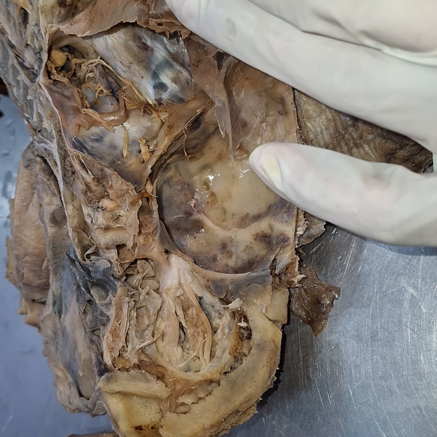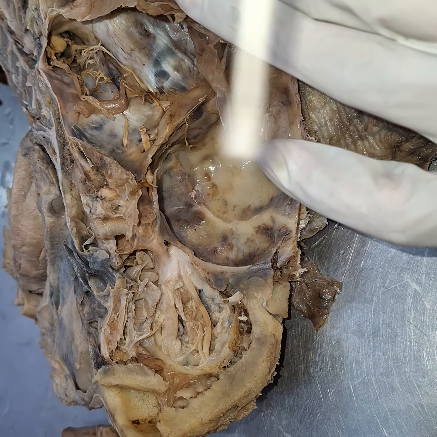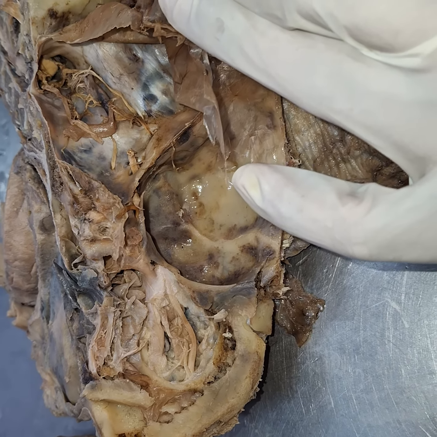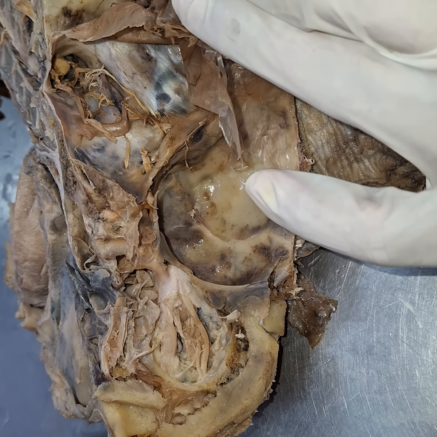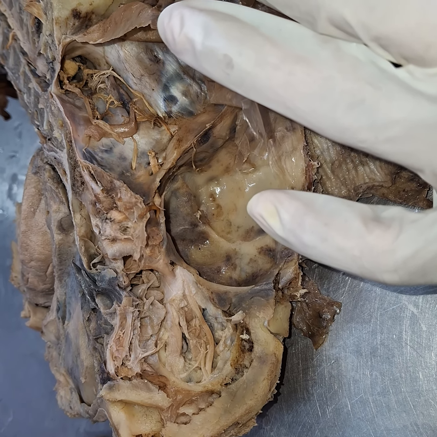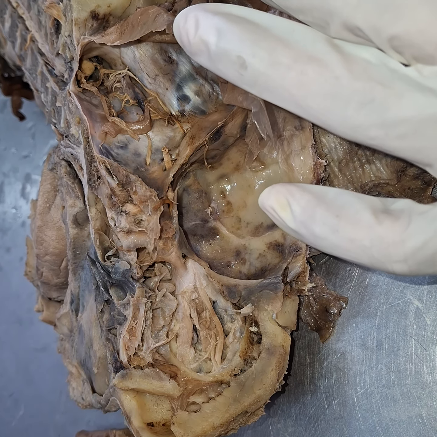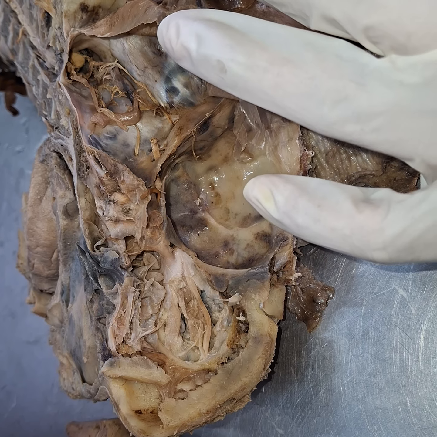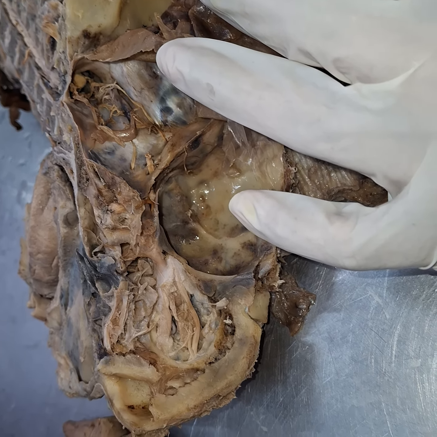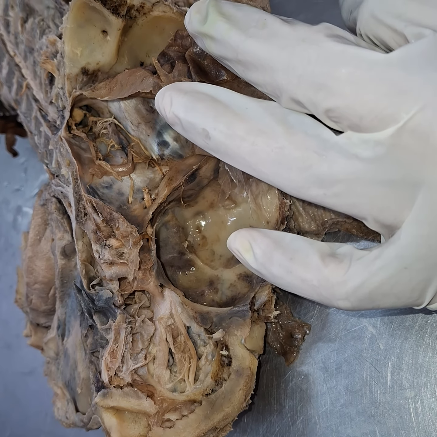pterygopalatine ganglion through the pterygoid canal. The greater petrosal nerve will also accompany the deep petrosal nerve, which forms the sympathetic plexus around the internal carotid artery. The other branch from the geniculate ganglion is the facial nerve. It descends down into the middle ear cavity, and in the middle ear cavity it gives two branches. One is the nerve to stapedius and another one is the chorda tympani nerve. The chorda tympani nerve will go to the lingual nerve, and it will take the taste sensation from the anterior two-thirds of the tongue.